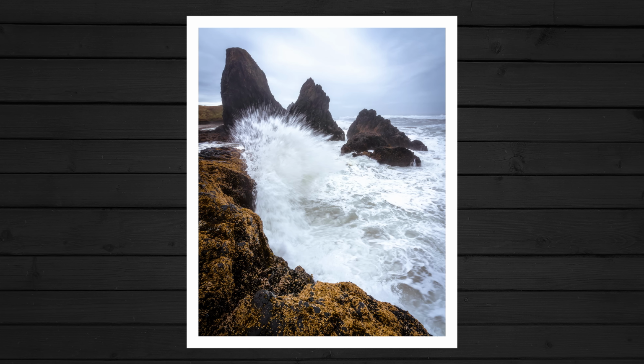And then you have your foreground, you got the wave in the midground, and then the sea stacks in the background, and this creates that three-dimensional feeling.